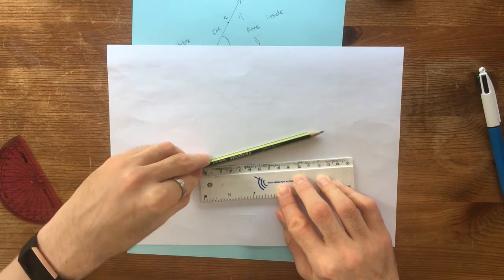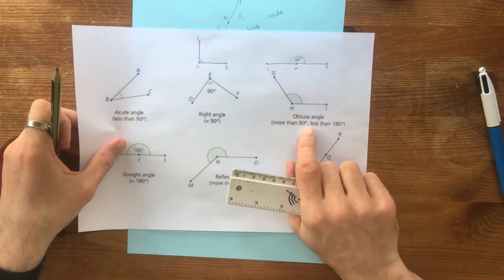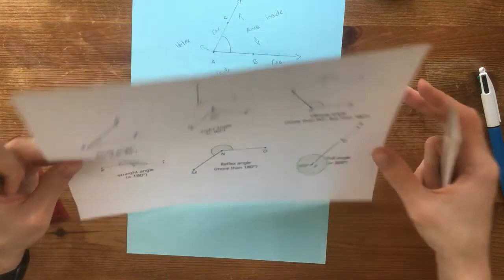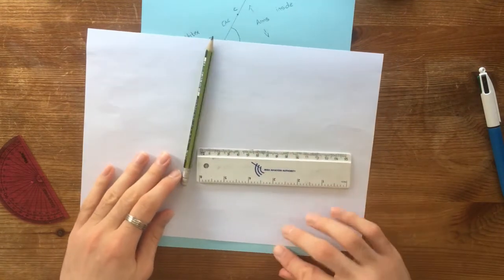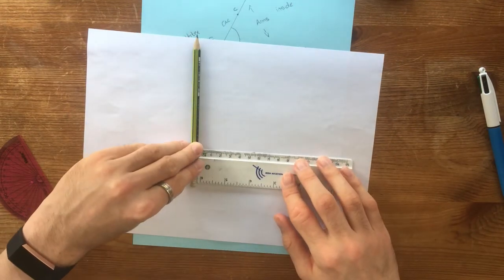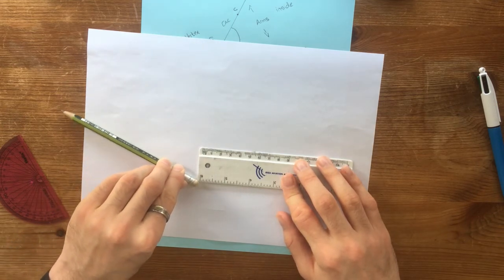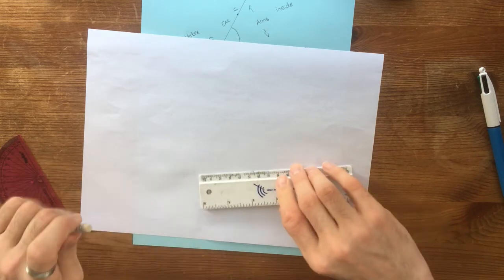The next one we have is an obtuse angle, which is an angle more than 90 degrees but less than 180 degrees. So we're at 90 degrees, an obtuse angle is more than 90 degrees, so this arm starts moving this way, and it goes all the way down to just before we hit a straight line like this.